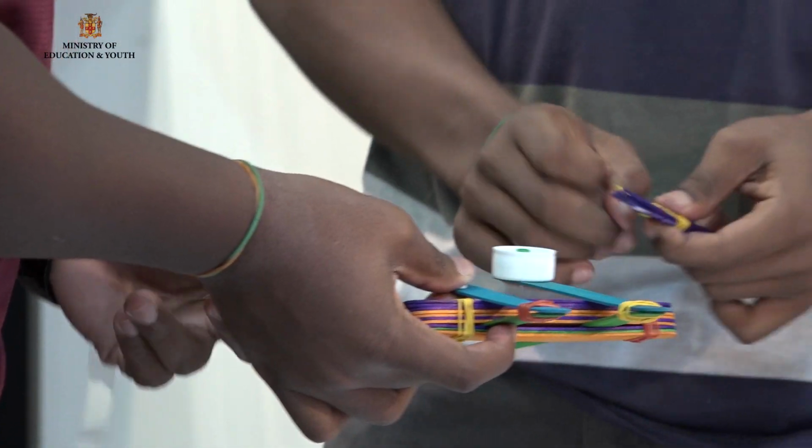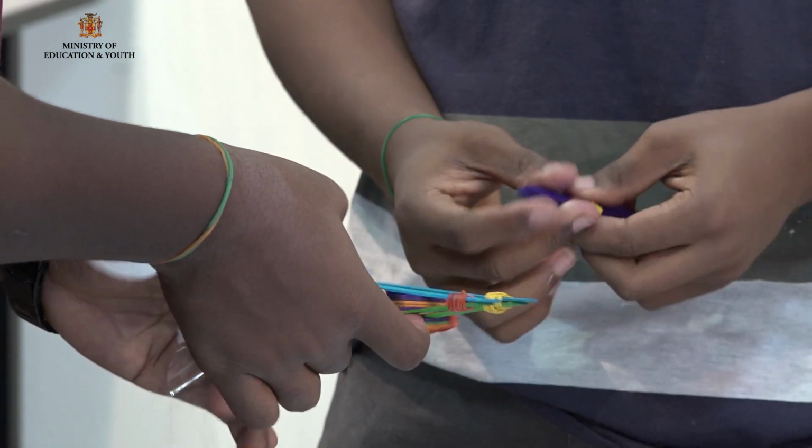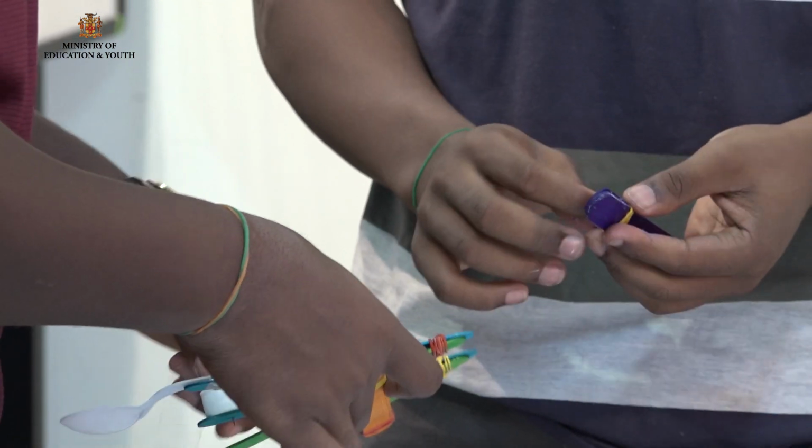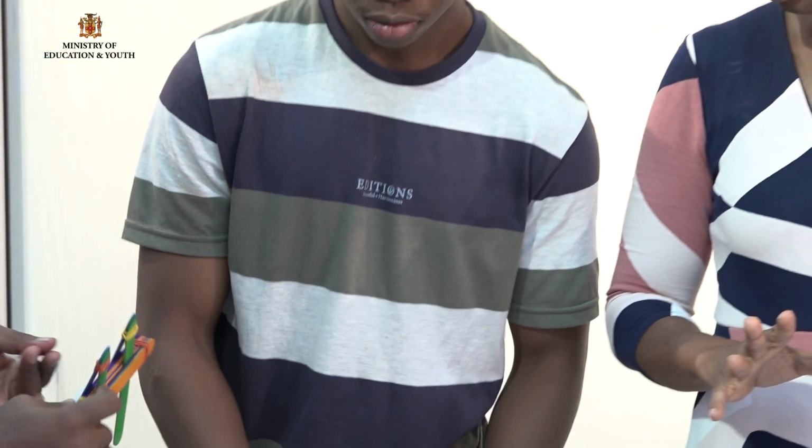As students work through this particular design, you see that they will be going through the stages of the engineering design process. All right, and so they want to basically work through those stages, and as was indicated, if necessary, then they would have to go through that loop all over again.